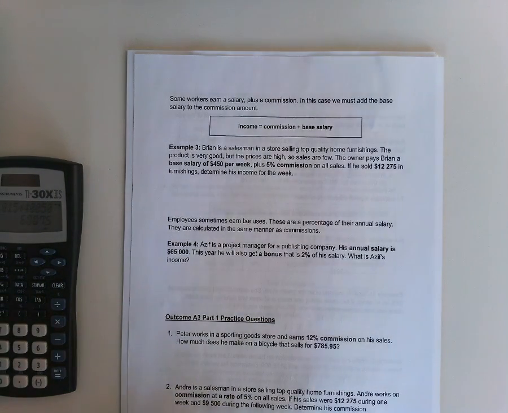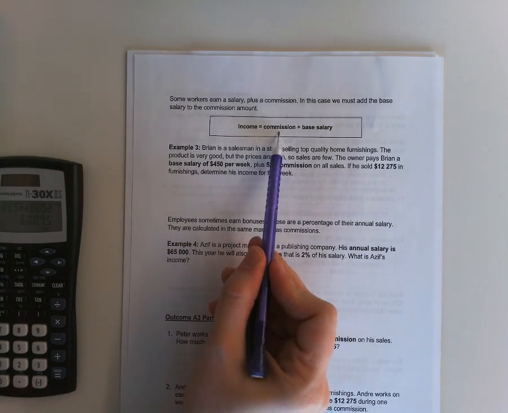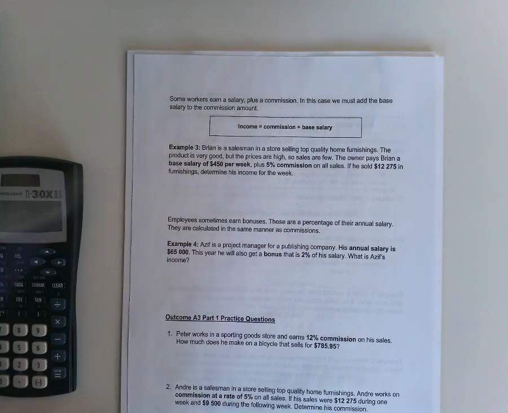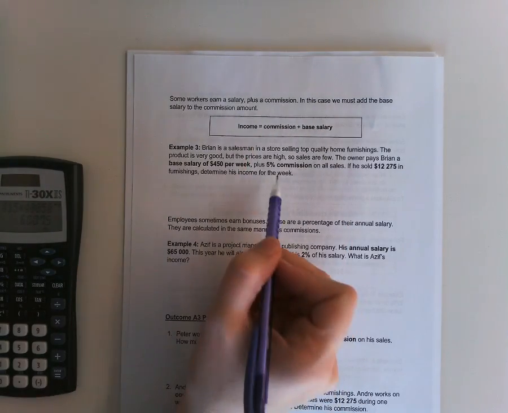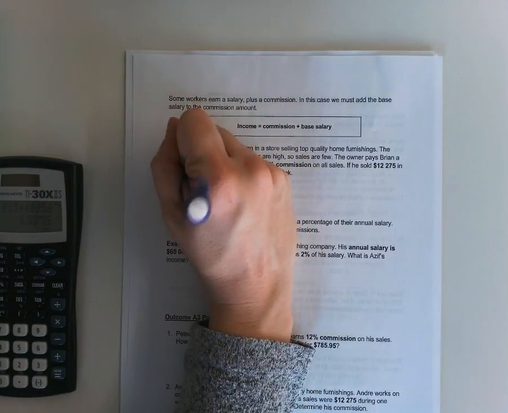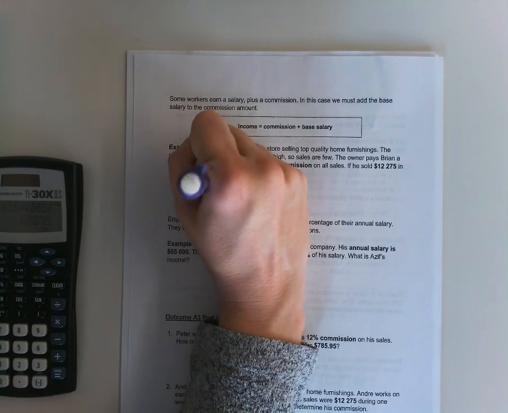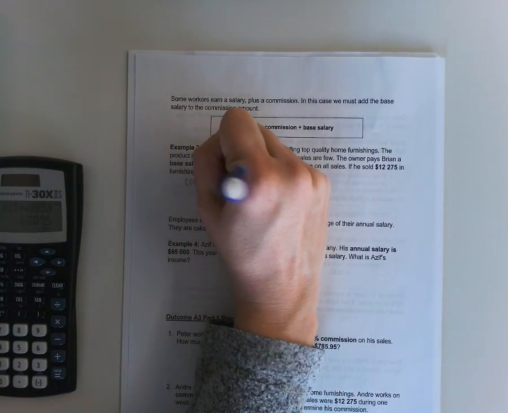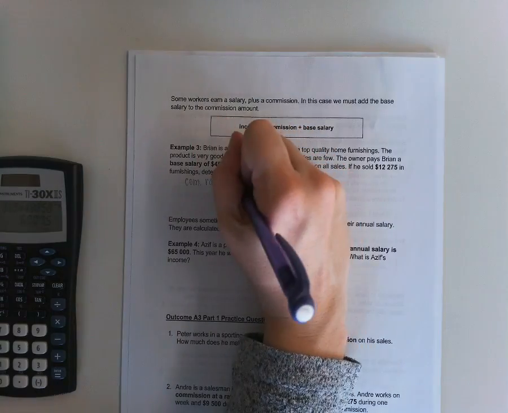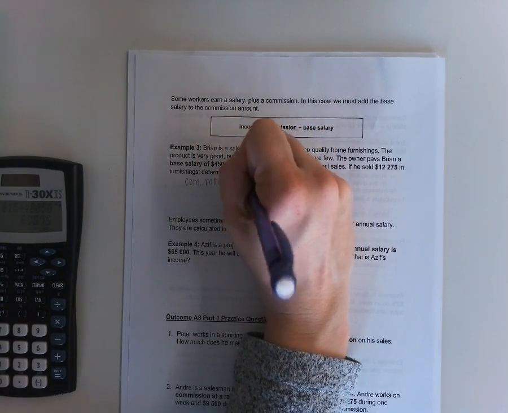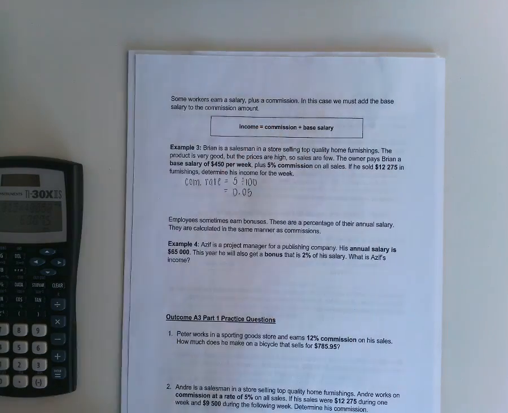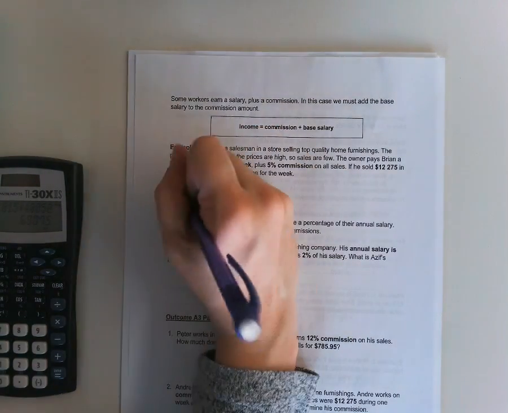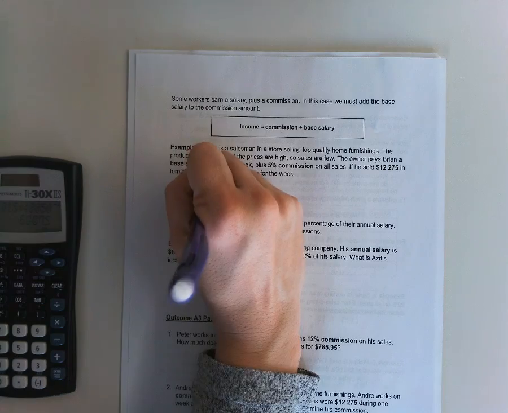When we're doing this, we first have to calculate his commission, and then we can add it to his base salary. If we start by calculating his commission, the first thing we need to do is change the commission rate to a decimal. So 5% divided by 100, which is 0.05. Then we need to calculate the commission.